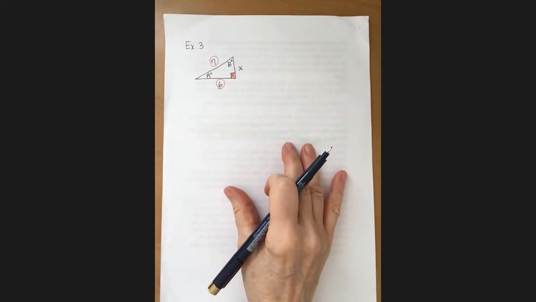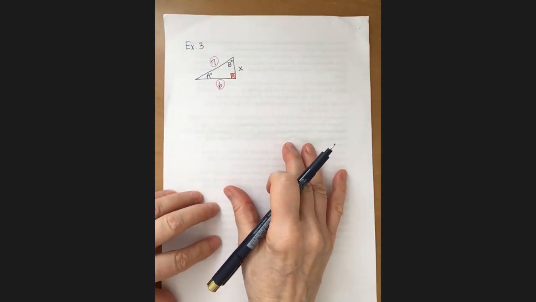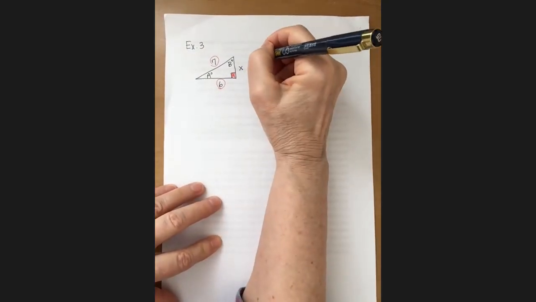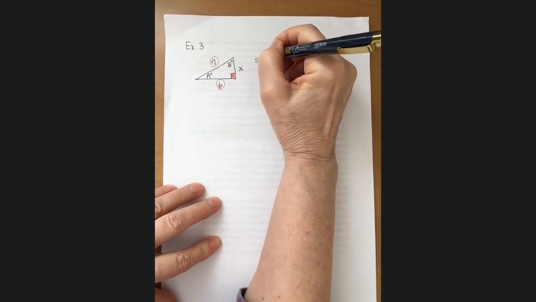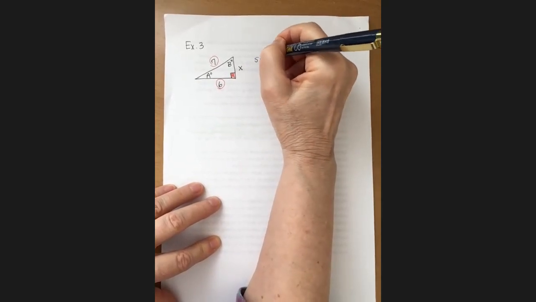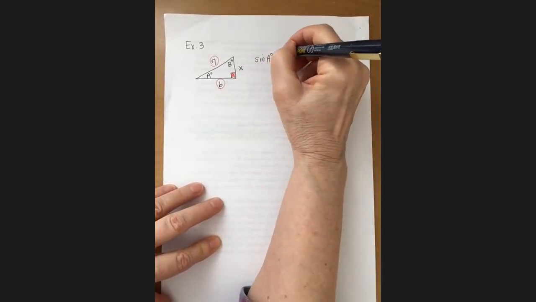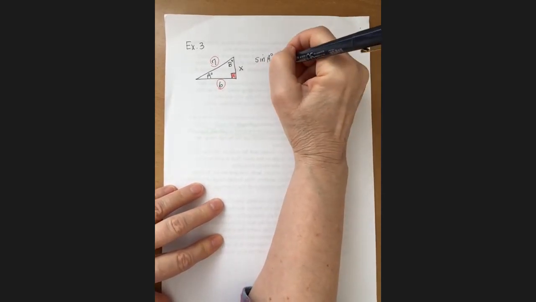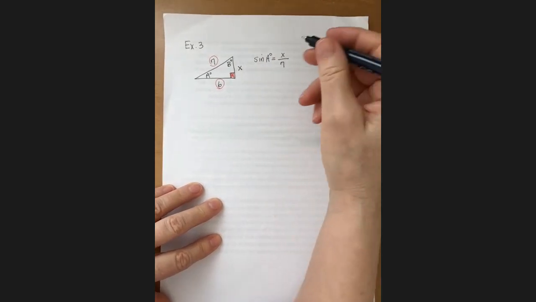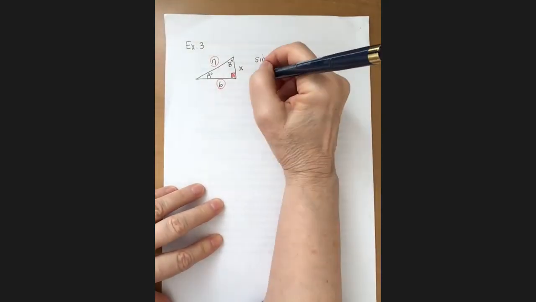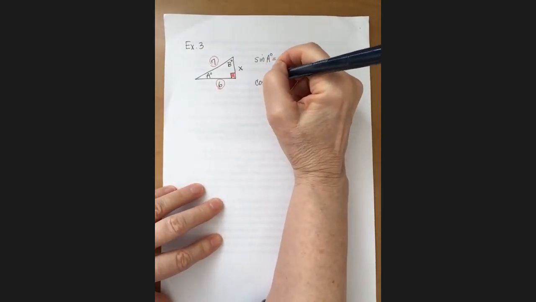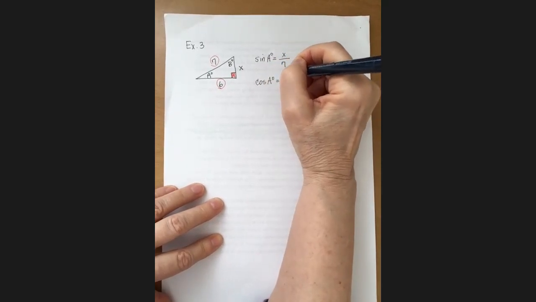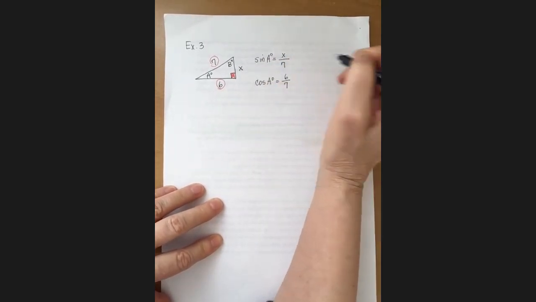Okay, so we can start with the sine of A to find out what it is. The sine of A is going to equal x divided by 7, which is not that helpful. Let's try the cosine of A. That's going to be equal to 6 divided by 7.